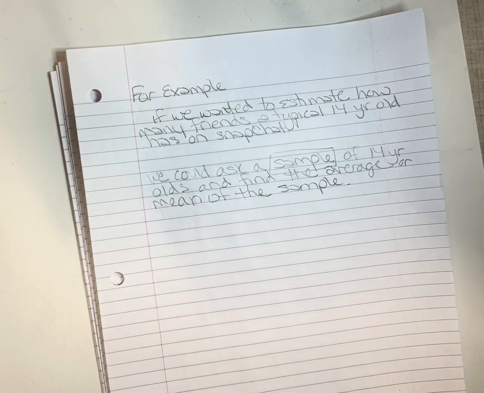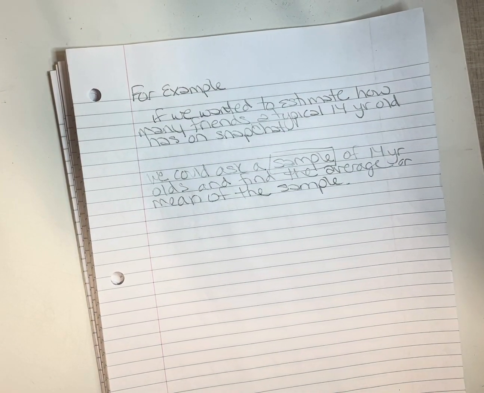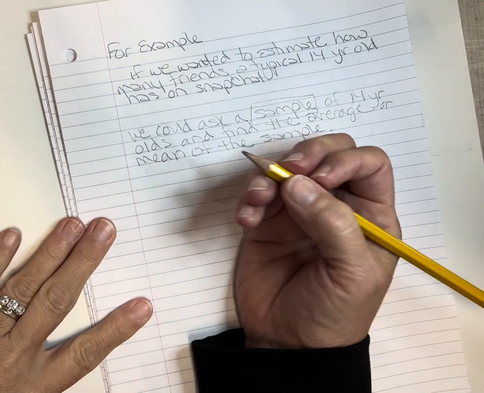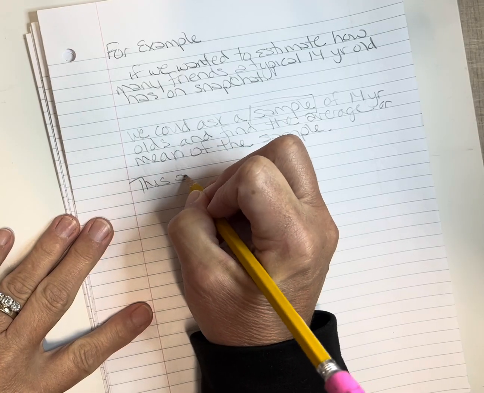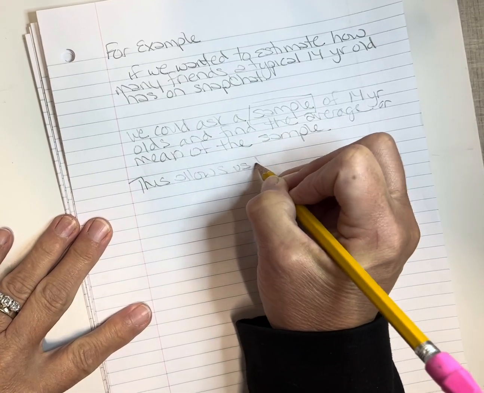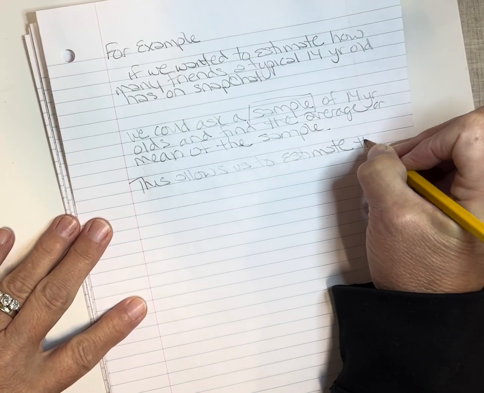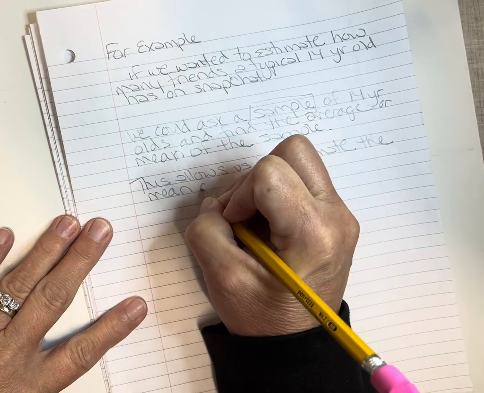Where would we get a sample of 14-year-olds? Yeah, you could do it in your school, right? Would it be the absolute best representation of the whole United States? No. Like I said, it's not going to be exact, but it'll at least give you an estimate. All right, this allows us to estimate the mean of the population.